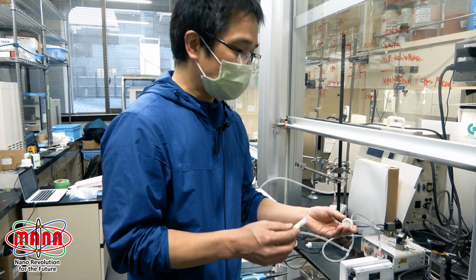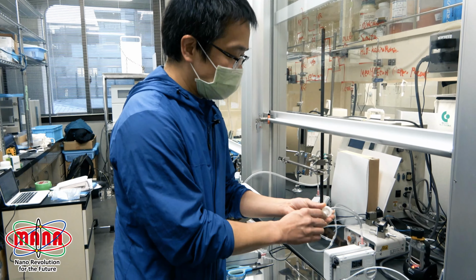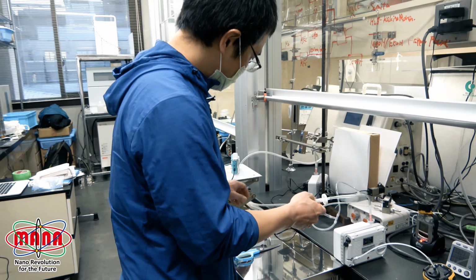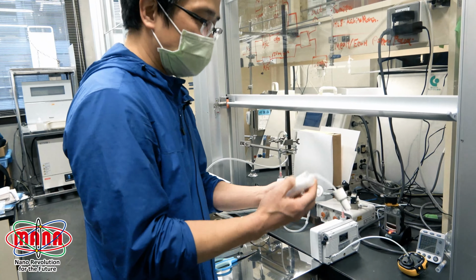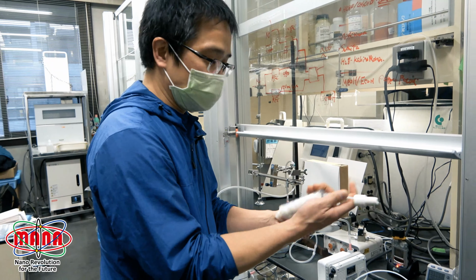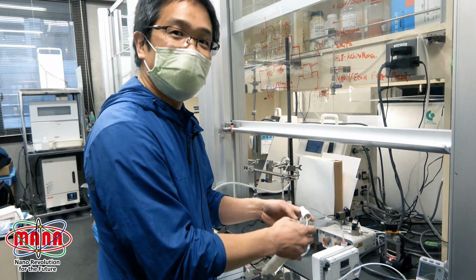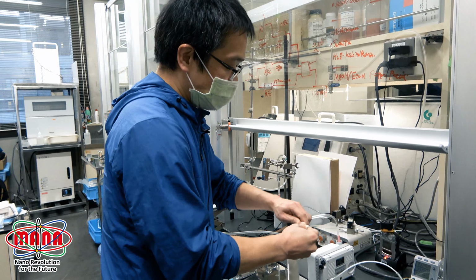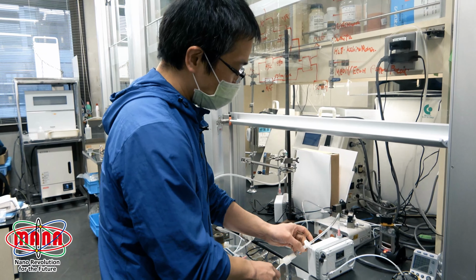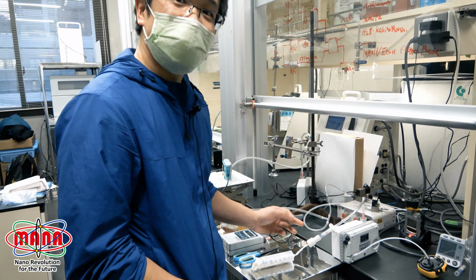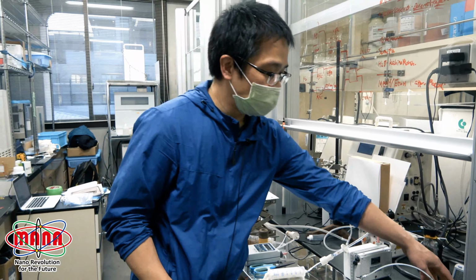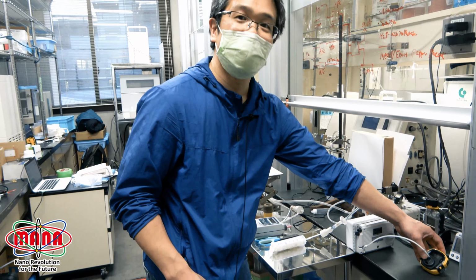So we can generate nitric oxide simply by connecting this column to a pump and adding humidity to this column using wet paper. We just connect and deliver air using a pump. We can create nitric oxide.